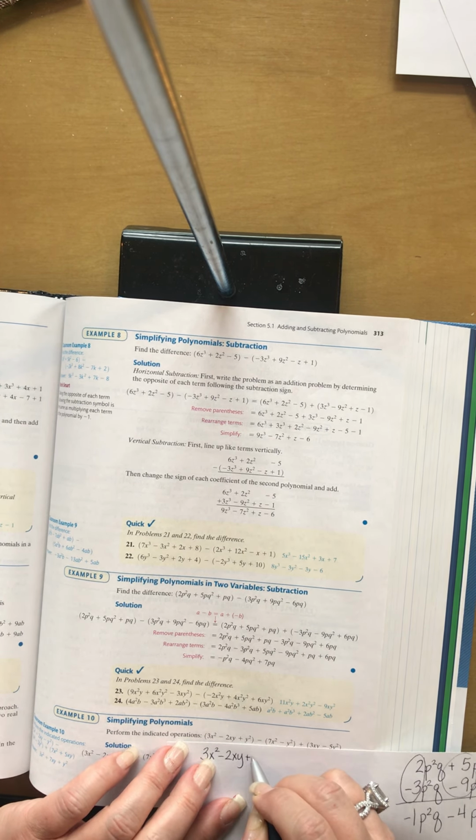Now, the last objective is what we also do with polynomials, we evaluate them. So we simplify them and then we can evaluate them. So in this next example, we are given this polynomial and they want you to do two things. Evaluate it for x equals 2. So what you're going to do is first look at the problem. Is there anything you can combine? And you can't, because there's nothing alike here. It's already condensed. So all you're going to do is replace x with 2.